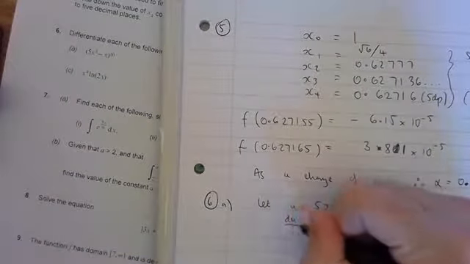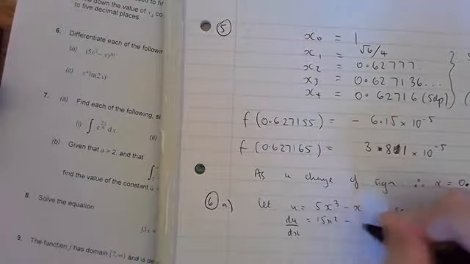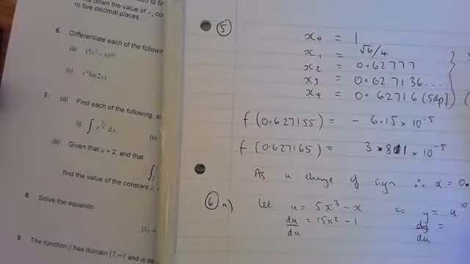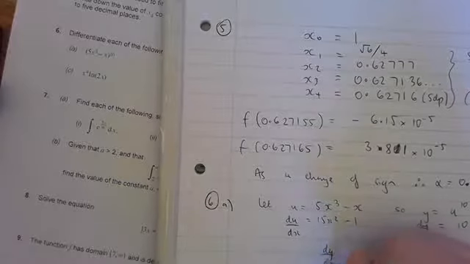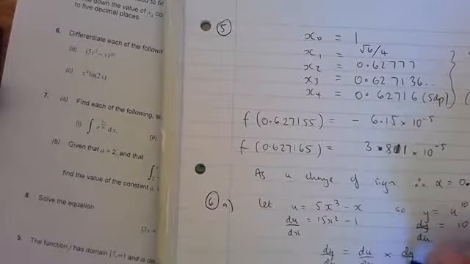I differentiate this thing with respect to x, so it becomes 15x squared minus 1. I differentiate this thing with respect to u, which would be 10u to the power of 9. dy by dx would equal du by dx multiplied by dy by du, because it would cancel out the du's.